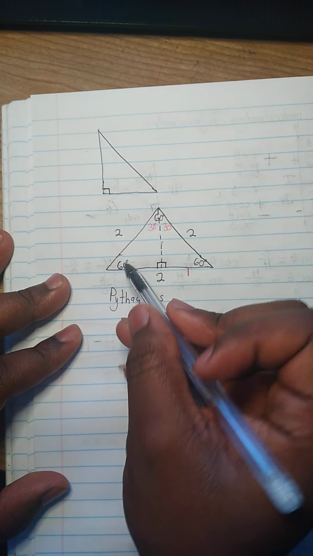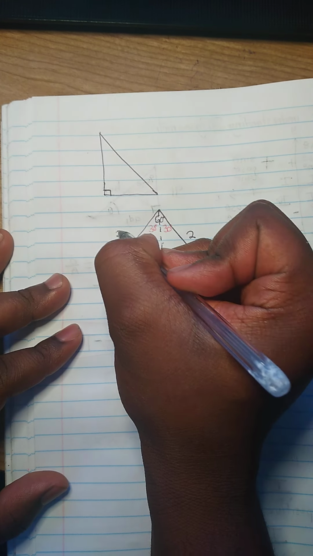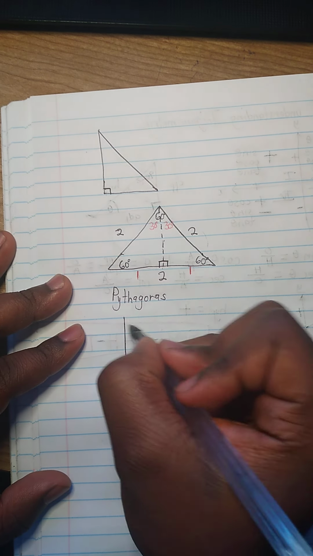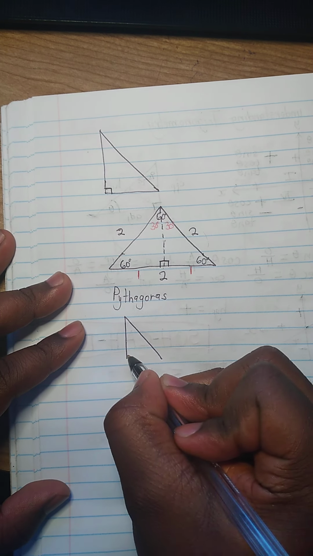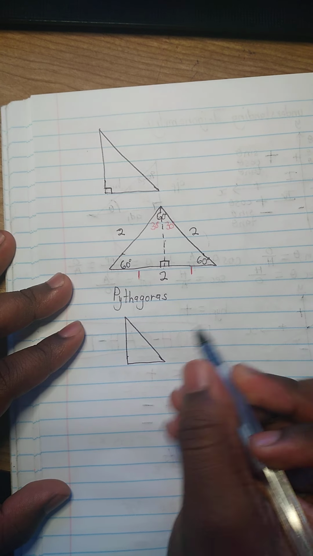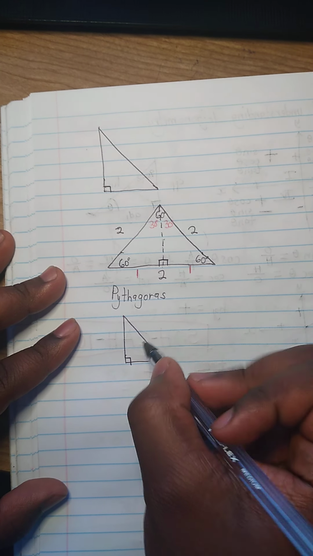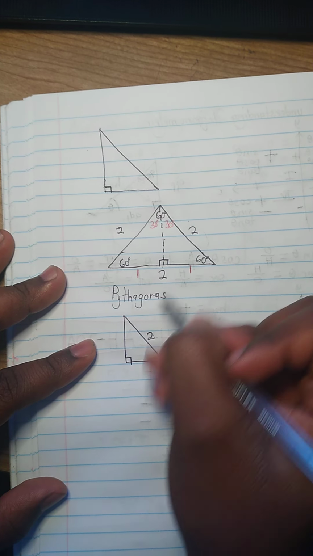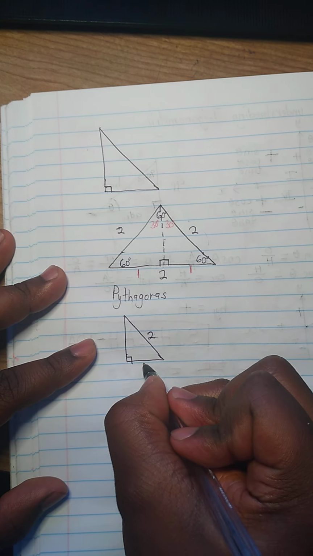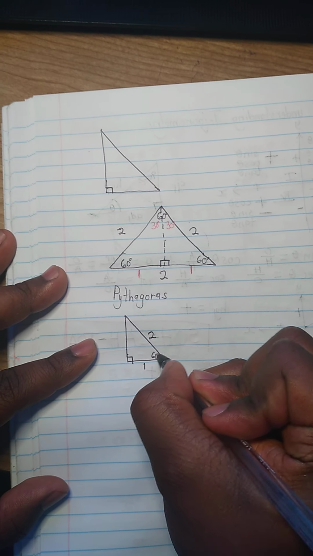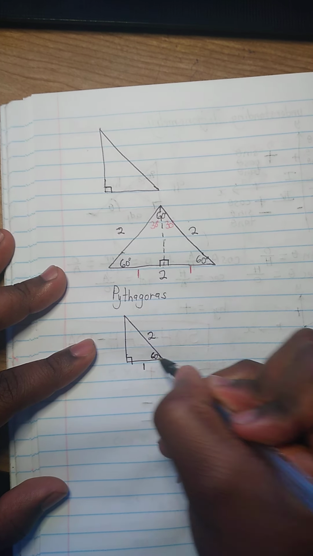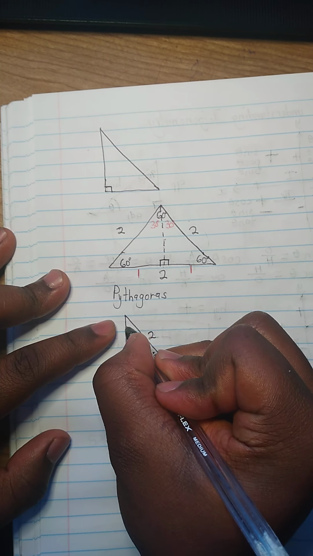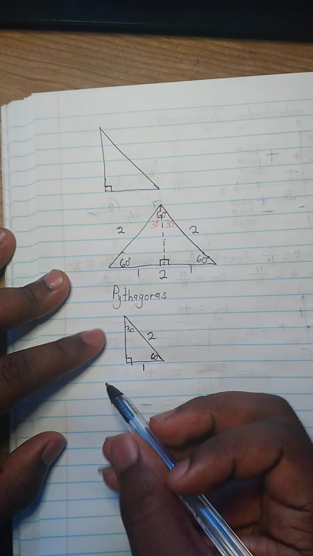So using Pythagoras, we isolate the triangle. I'm going to start with this side taken from that triangle. 90 degrees, so we have a 2 here. It's the same triangle there. So we have a 2 here and a 1 here, and then a 60 degrees here, and here obviously it's going to be 30 degrees as indicated there.